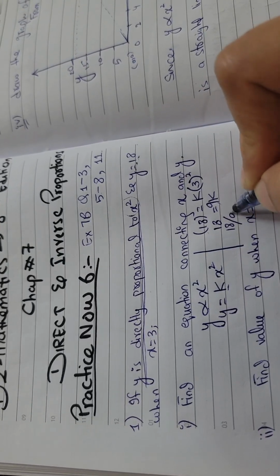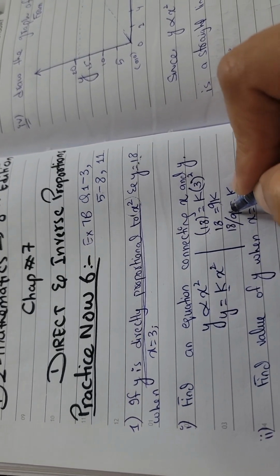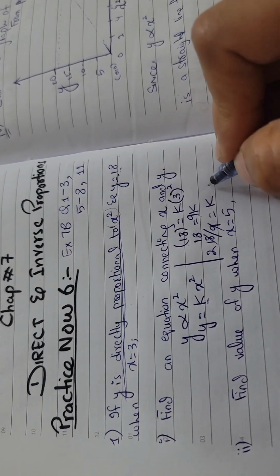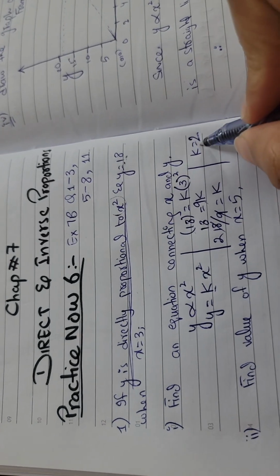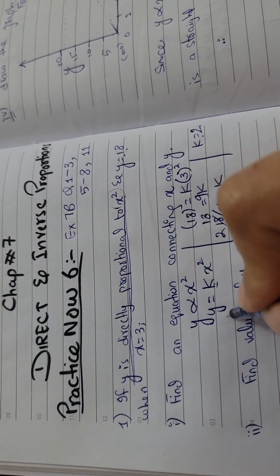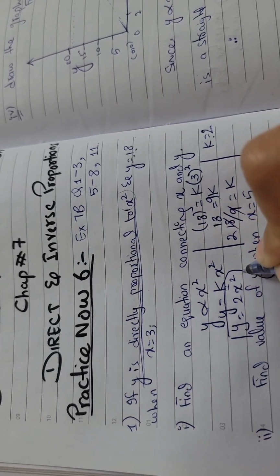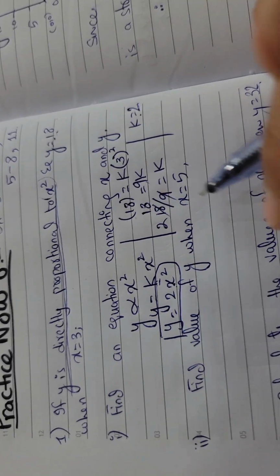So 18 divided by 9 is equal to k. 9 ones are 9, 9 twos are 18. So k is equal to 2. Substitute it back over here, so you'll find y is equal to 2x square. This is my connecting equation, and using this equation we are going to solve the rest of the parts.